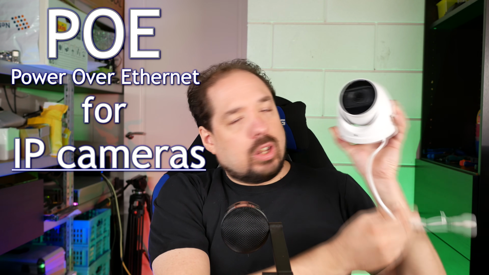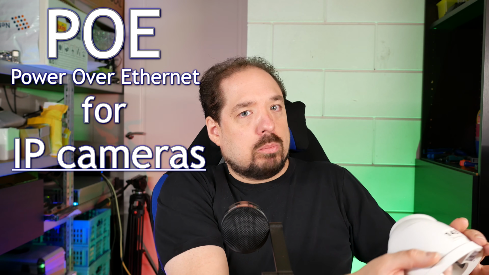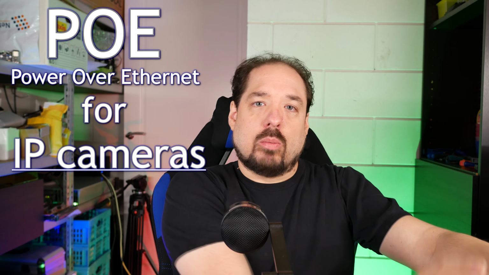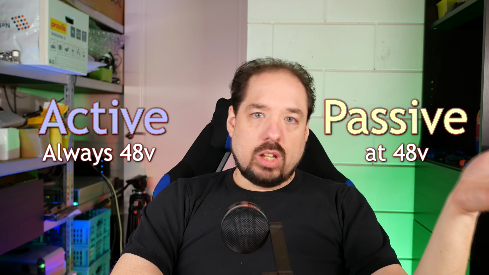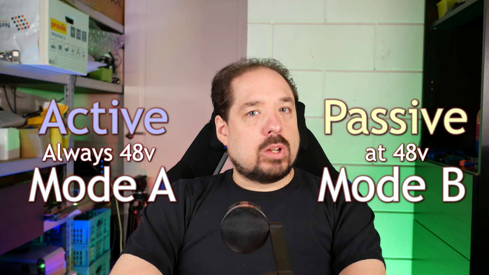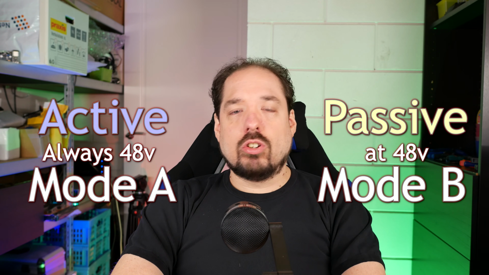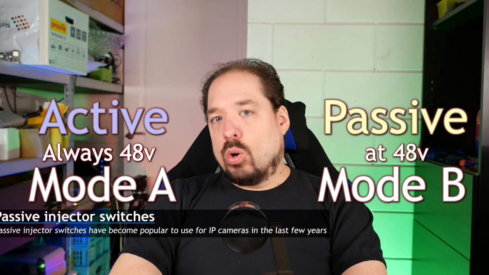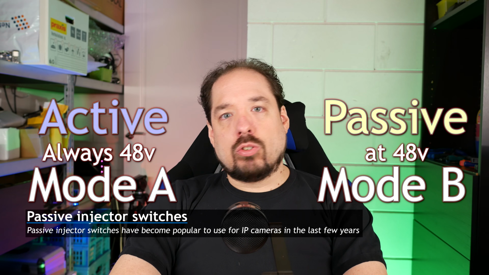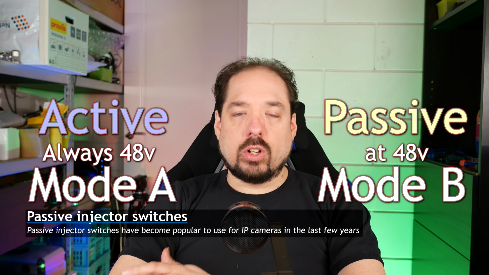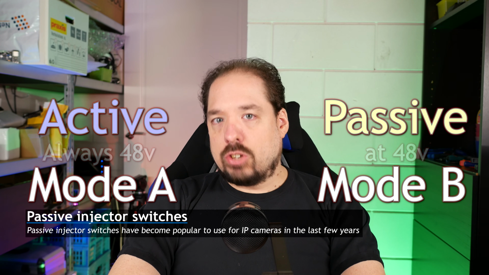And well, that basically covers PoE or Power over Ethernet for IP cameras. I know it can get a bit daunting, but luckily most PoE circuits in IP cameras are very forgiving. So you can use active or passive and mode A or mode B. And as I mentioned, you can go the expensive route by using an actual switch, an intelligent switch, or an intelligent injector, or most often in home situations where you have good control over what cable does what, you can use passive switches or injectors.